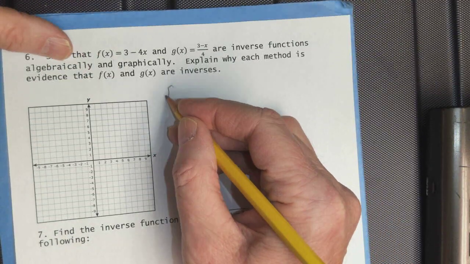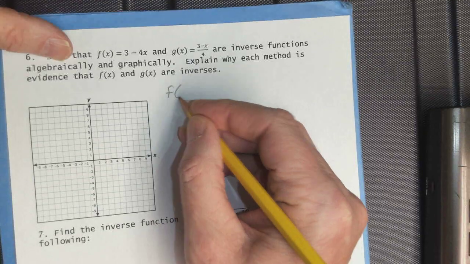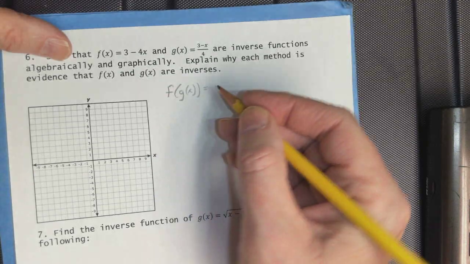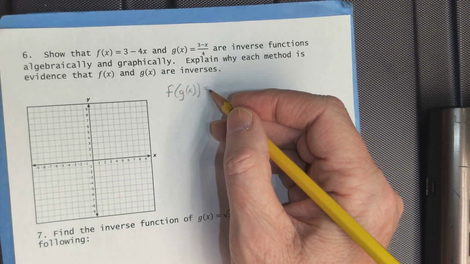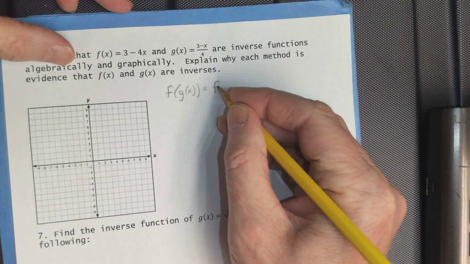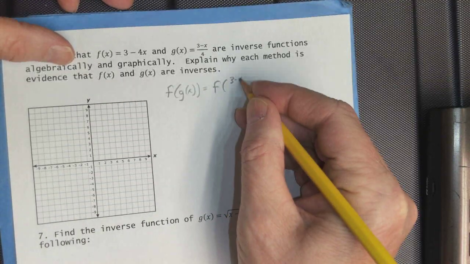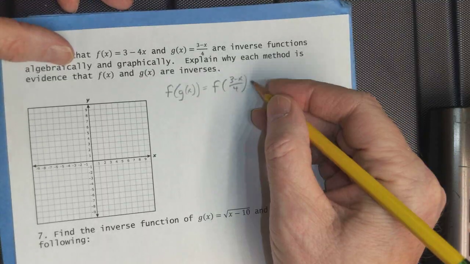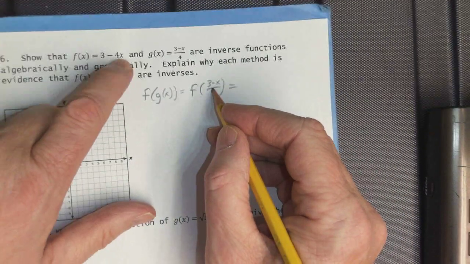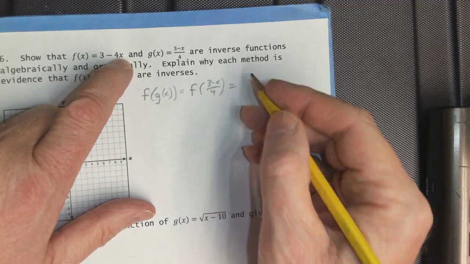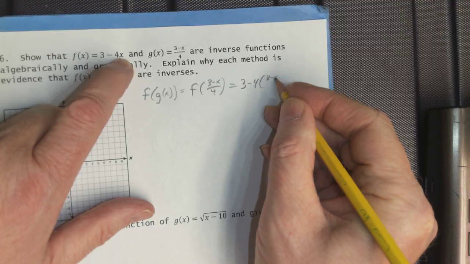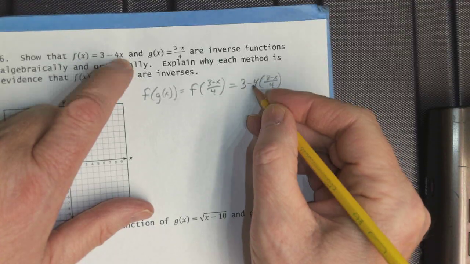Remember, we want to show that f of g of x is equal to x, and that g of f of x is equal to x. So that's f of (3 minus x) over 4. We are putting in (3 minus x) over 4 in place of the x: 3 minus 4 times (3 minus x) over 4.